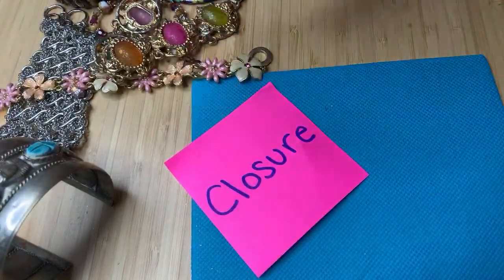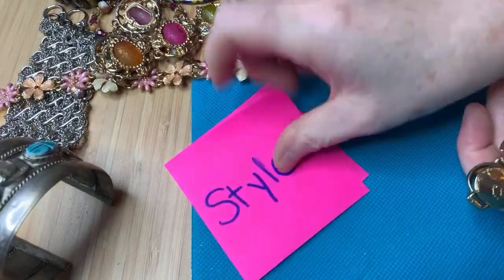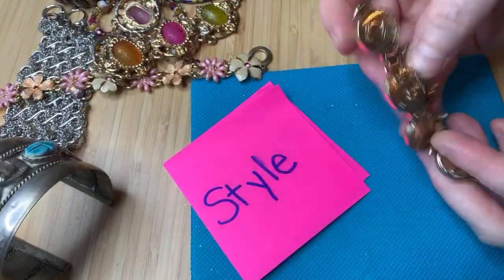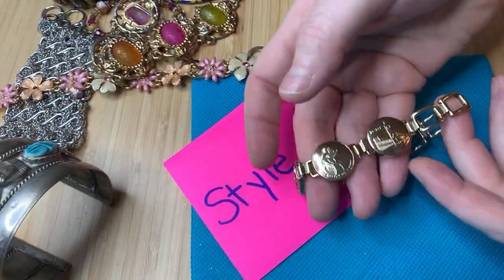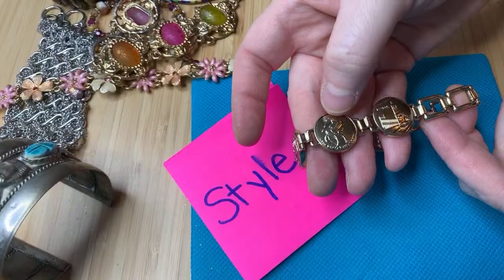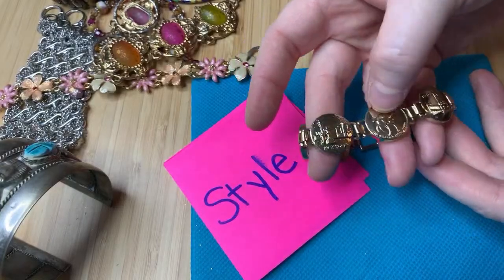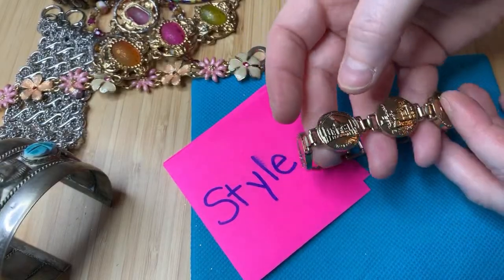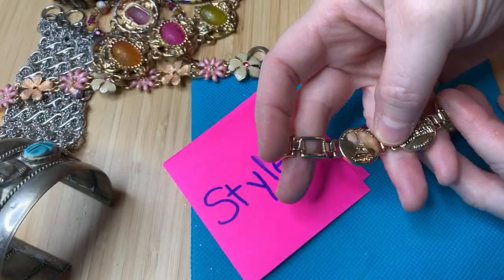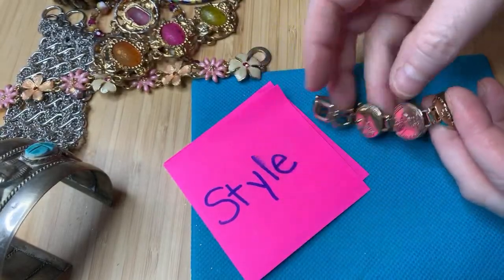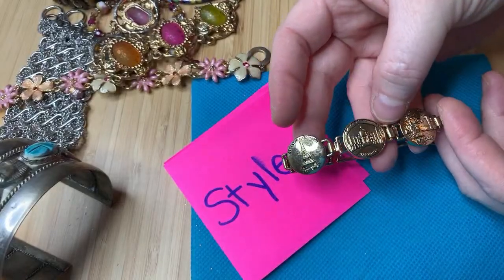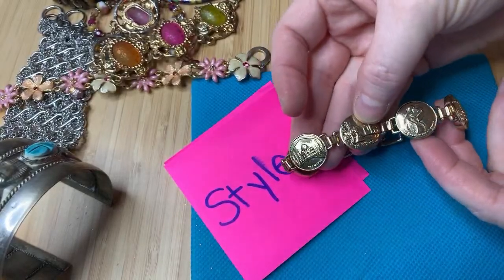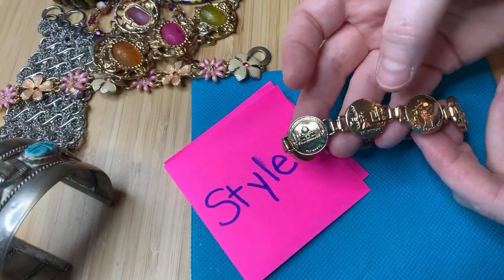Oh, and then this one, as far as style goes, let me put style back up here. This one is a panel style bracelet, but it's a souvenir type bracelet. Because it's got all these different cities, I would say it's a souvenir, even though it's not from one place. Travel bracelet, souvenir style bracelet, I don't know. A bucket list bracelet: Taj Mahal, Paris, New York. What's that one? Is that the Great Wall? I can't tell. I think so.